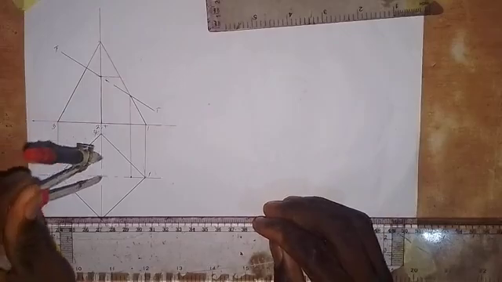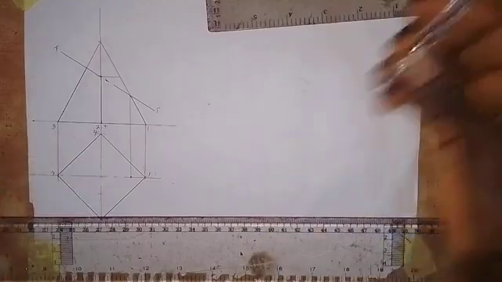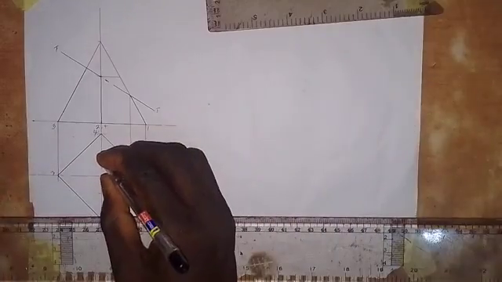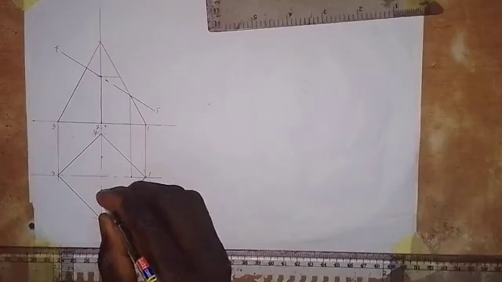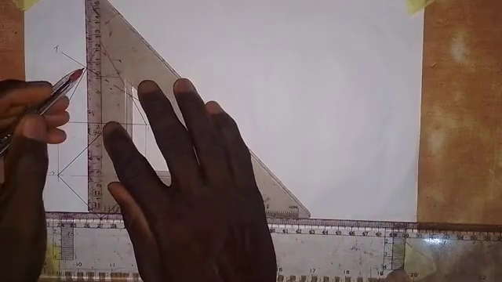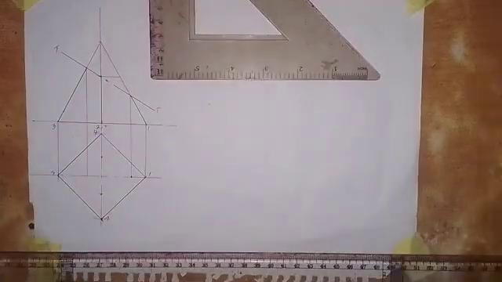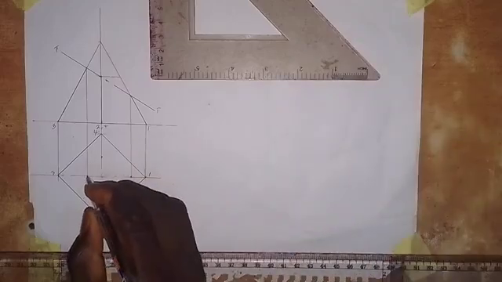This is for 4. And then we make an arc down here. This is for 2. And the last one is for 3. So we come to this point and draw a vertical line down from this point to touch this line. At this point here, we have point 3.